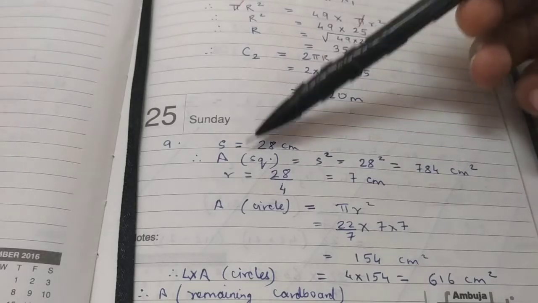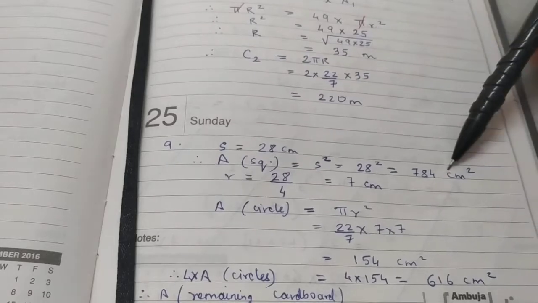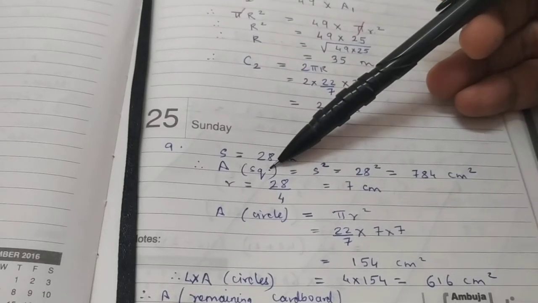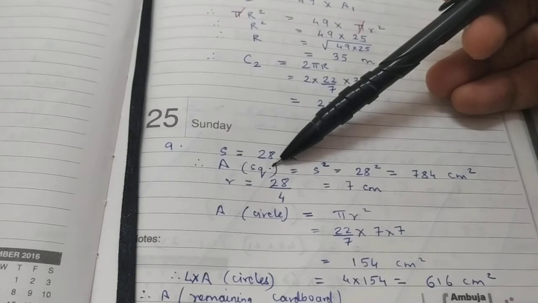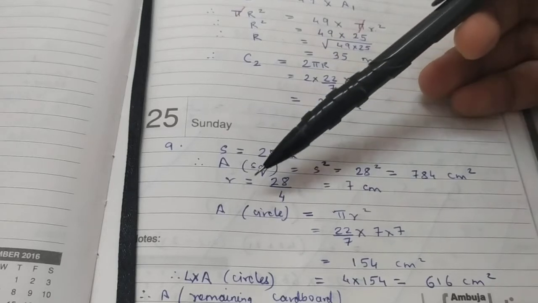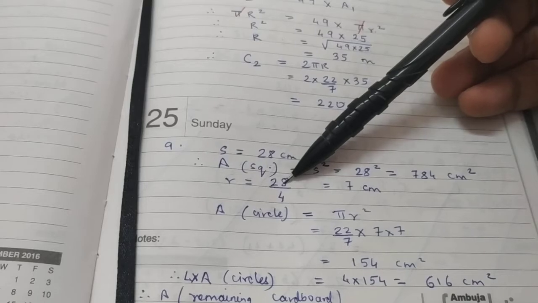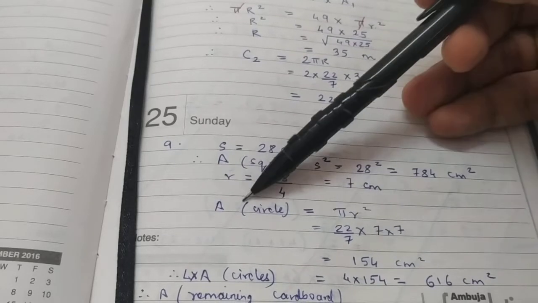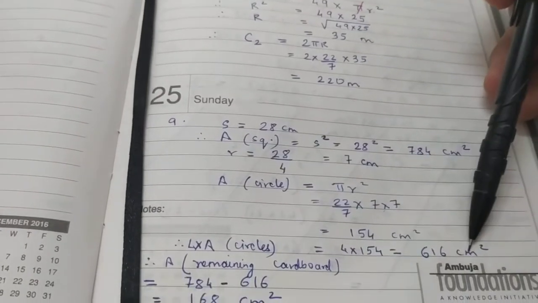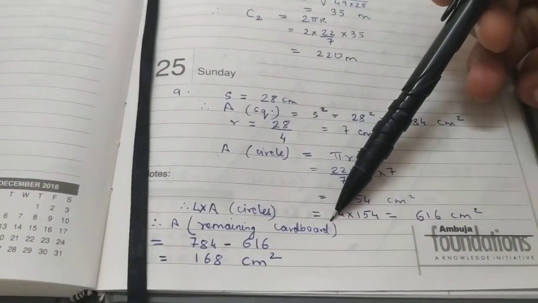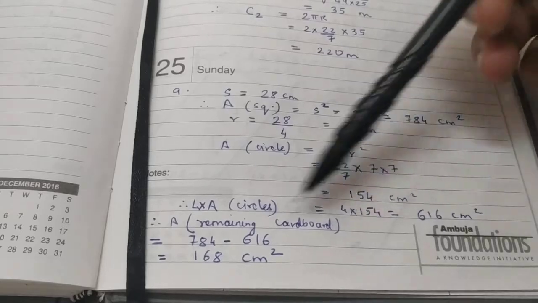So the side of the square is given, we find the area of the square first. Please mention whose area you are finding, because we've got multiple diagrams, multiple shapes in this sum. Radius, as I said, was 1/4 of this side, so I got the radius, so I can find the area of one circle, find the area of 4 circles, and the area of the remaining cardboard is the difference between the areas.